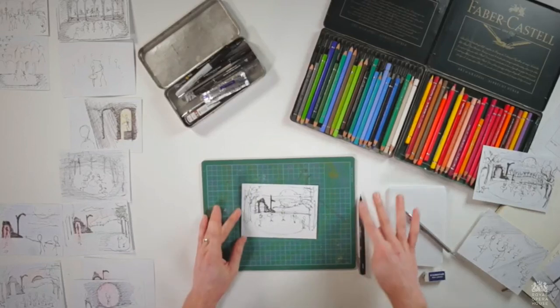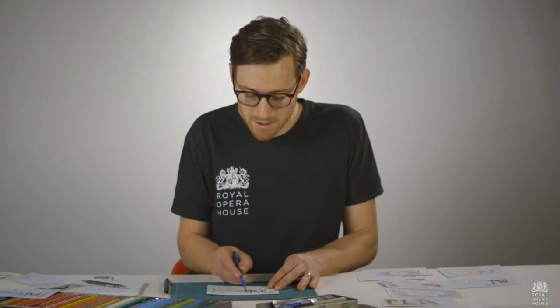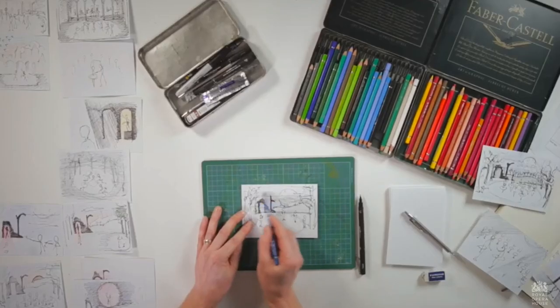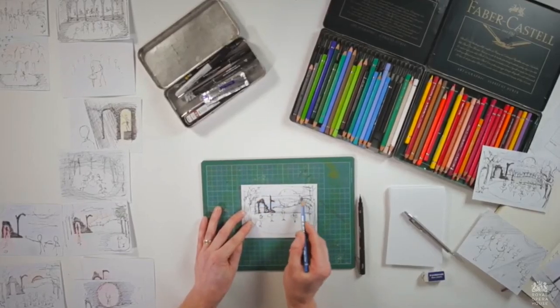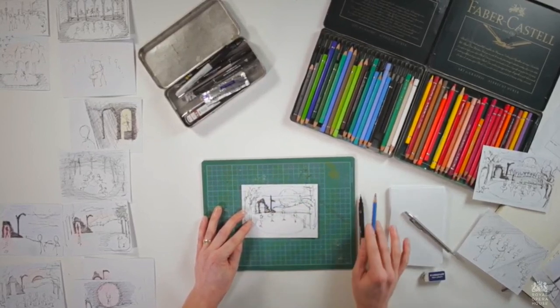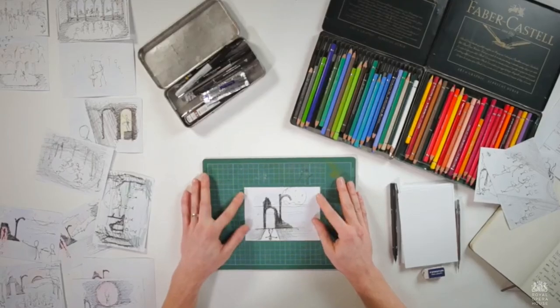Now I'd use some very basic colour as well, just to help us to get a bit more feeling of mood, a bit more atmosphere in the picture. But I wouldn't get too detailed with it. It's just for you to get a bit of a sense of it. Most ballets, operas and theatre are broken up into sections called acts, and within the acts there are other sections called scenes.